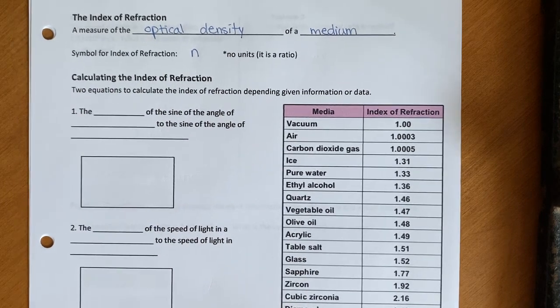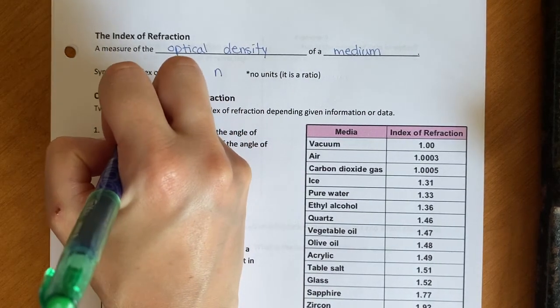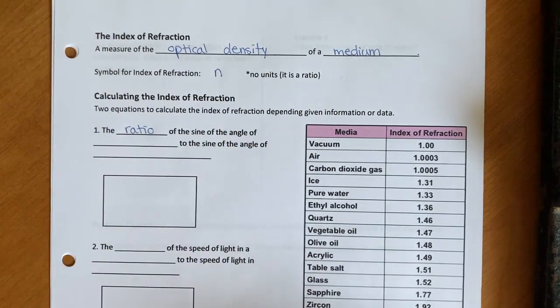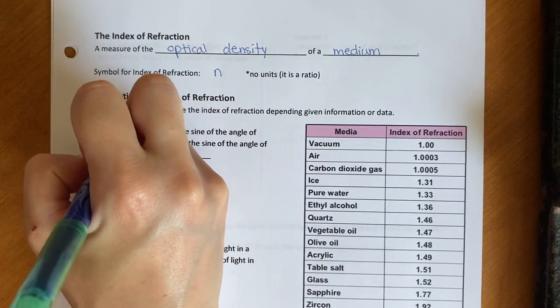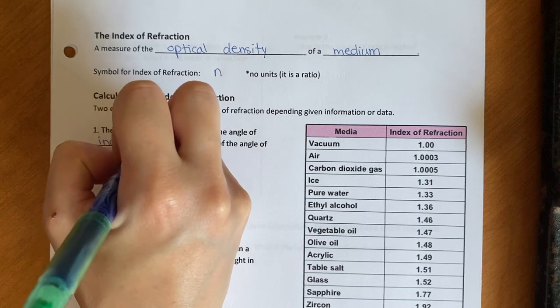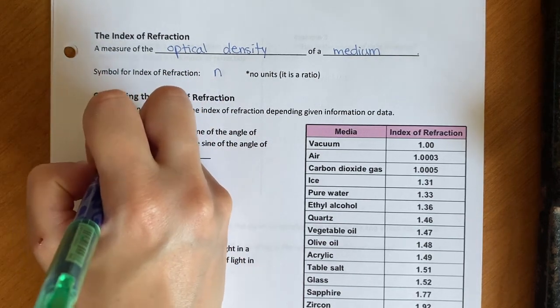There are two ways we can calculate the index of refraction. The first one is looking at a ratio: the ratio of the sine of the angle of incidence to the sine of the angle of refraction.